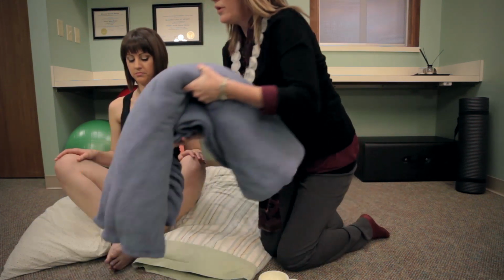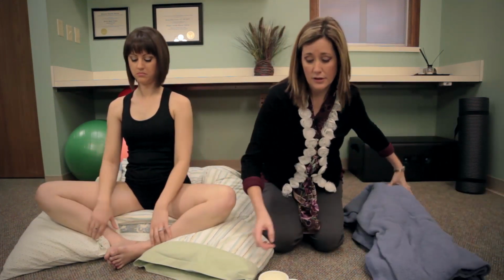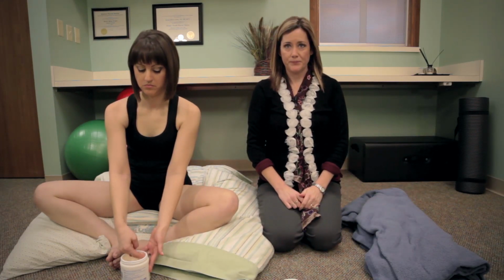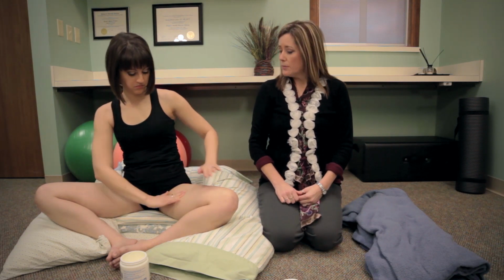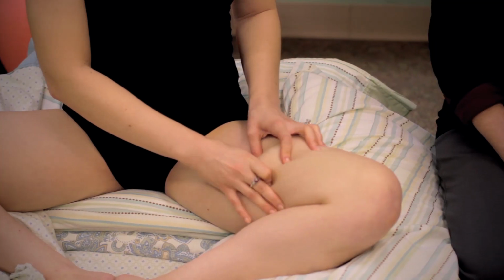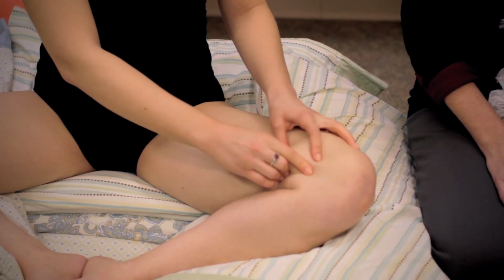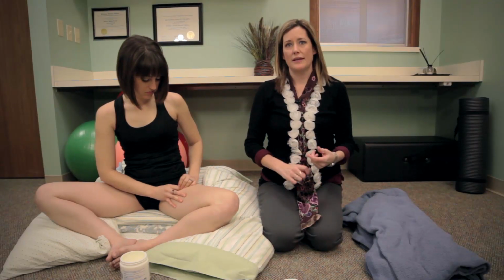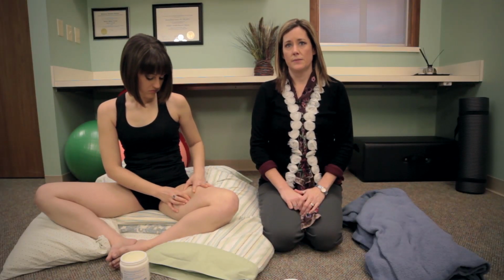So as with the other lotion technique that we did for the abdominals, you'll take some of the lotion, and we're going to be working from your inner thigh down towards your knee. You're still going to be grabbing about an inch of flesh and then rolling between your thumb and your fingers in order to achieve that nice fascial release.